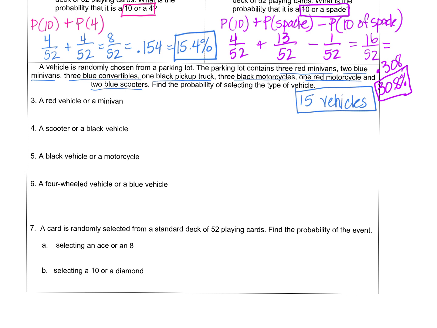Now, what is the probability of choosing at random a red vehicle or a minivan? So what is the probability of a red vehicle or the probability of a minivan? Now, you have to ask yourself when you're doing this each time, is there overlap? Are there red minivans? There are 3 red minivans, so I have to subtract the overlap of 3 red minivans.